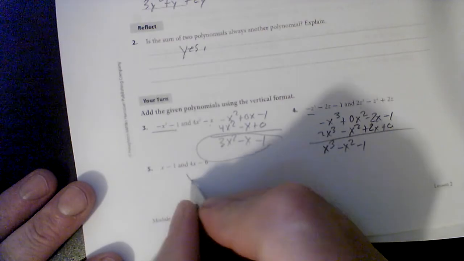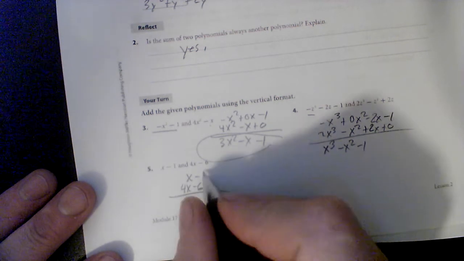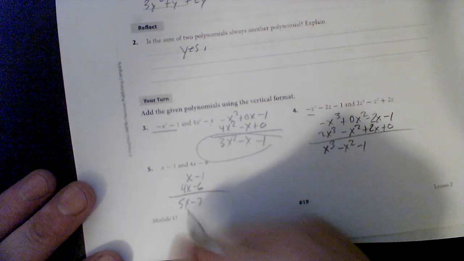This one's not too bad. I got x minus 1. Underneath I write 4x minus 6. We add them, we get negative 7 and 5x. Not too bad. We're actually really making a good pace. It has been 5 minutes, but let's keep going with this. We're just going to do the horizontal next.